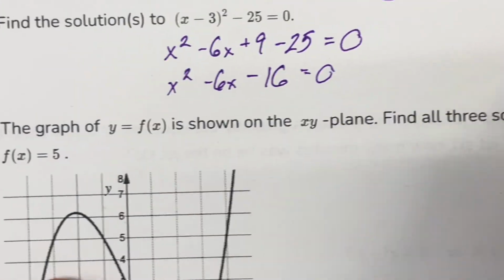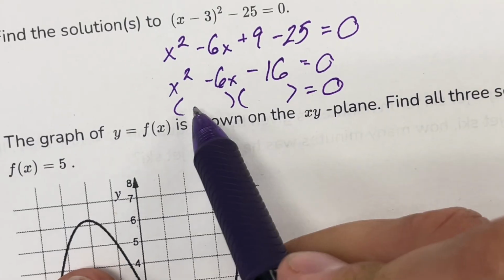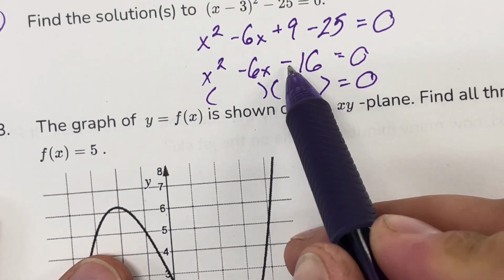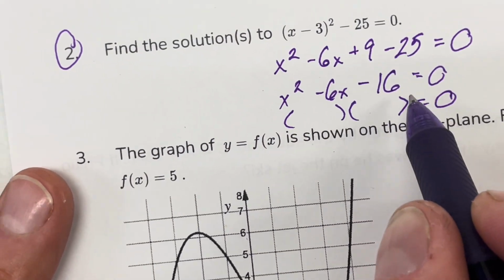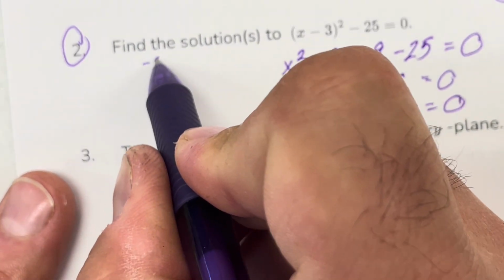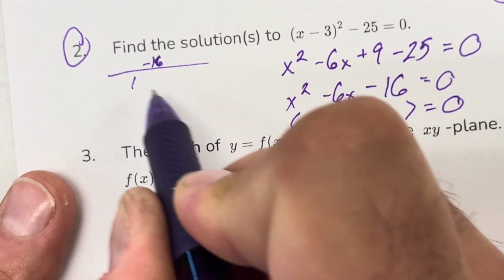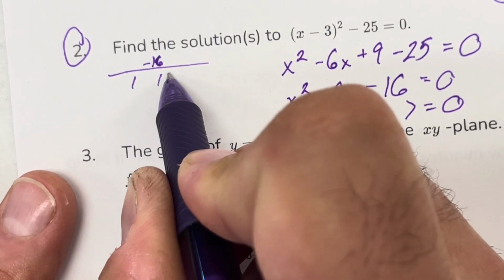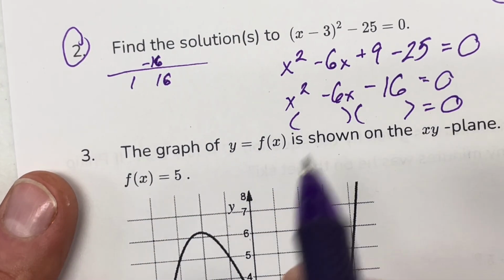I'm thinking to myself, is there a way of factoring this? That would be really nice if I could get something times something that multiplies to make negative 16. So I'm thinking of the factors of negative 16, either plus or minus. A 1 and a 16 is not going to work, since they won't add together to make negative 6.